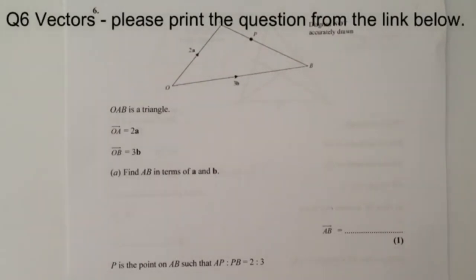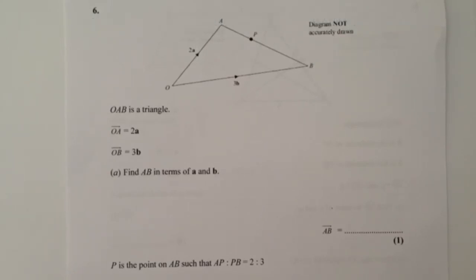Okay, so this is the last question on the GCSE mathematics working with vectors. Now these are A-star type questions, so they do take a little bit of working through, although please do add a comment below the video and I'll be more than happy to help.